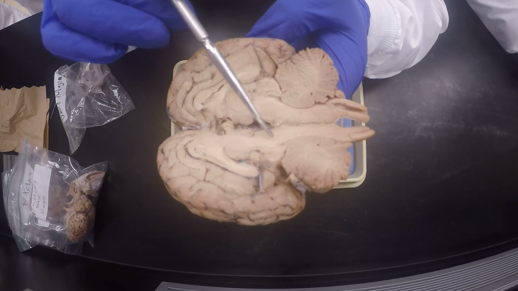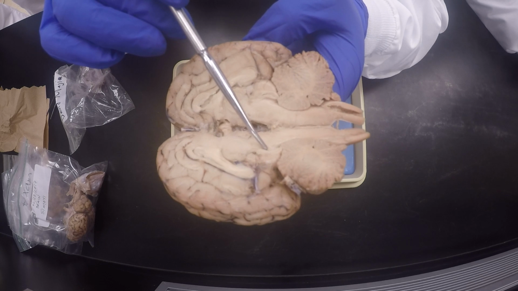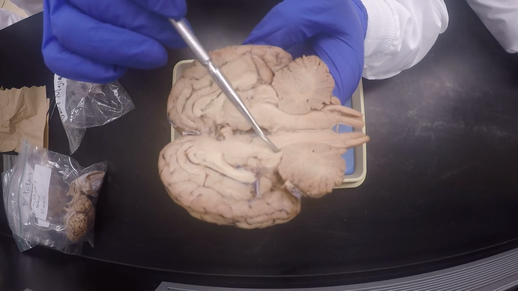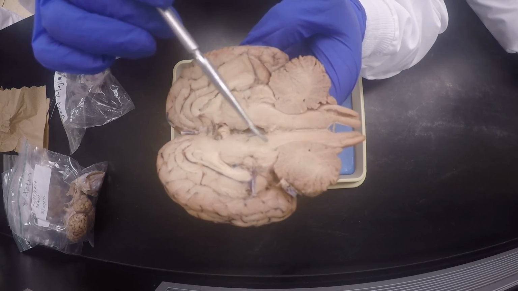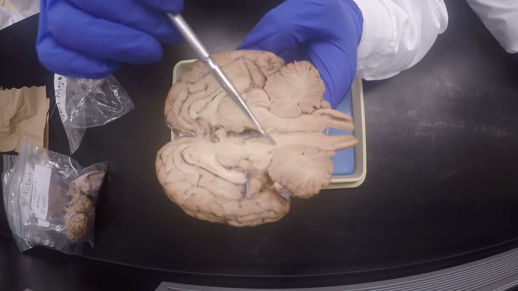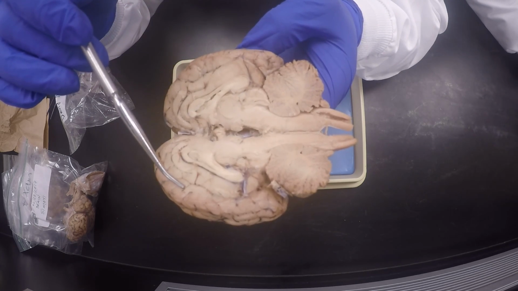You could say midbrain for that, because the midbrain surrounds the cerebral aqueduct. You see, this is the cerebral aqueduct here. So this is to the top, and then this to the bottom, and part of this is also the cerebral peduncle that joins the cerebellum to the upper parts of the brain.